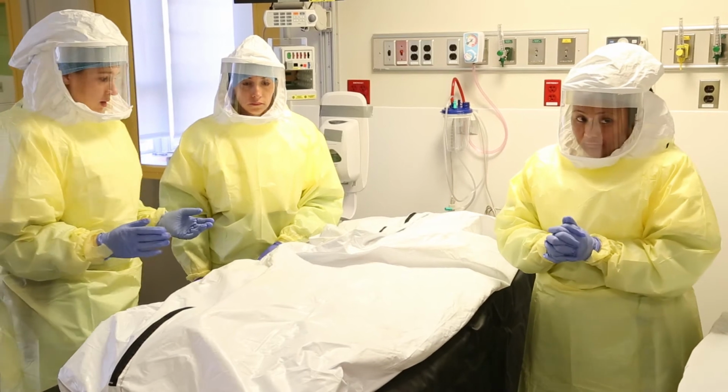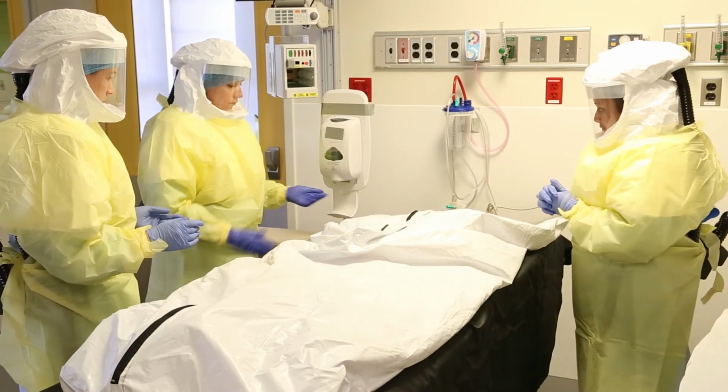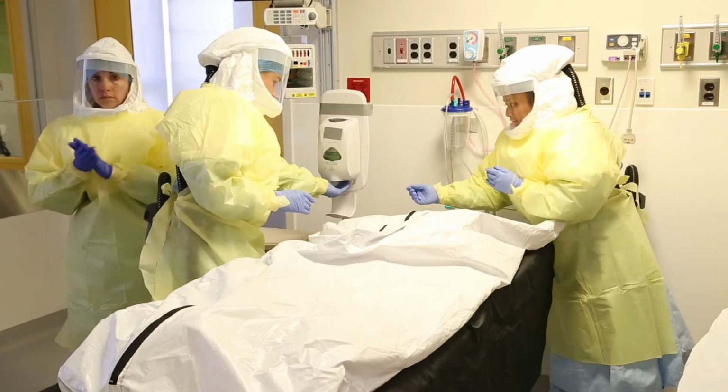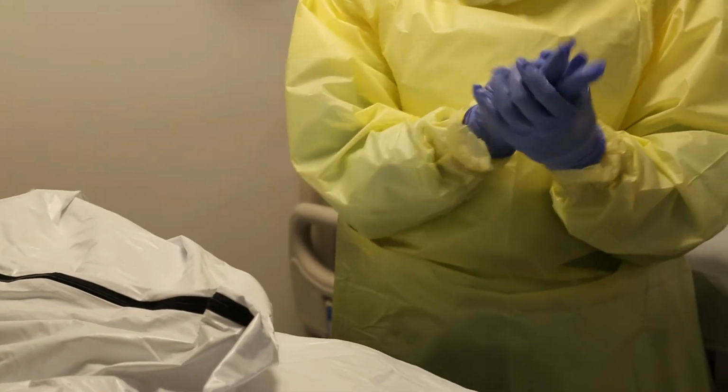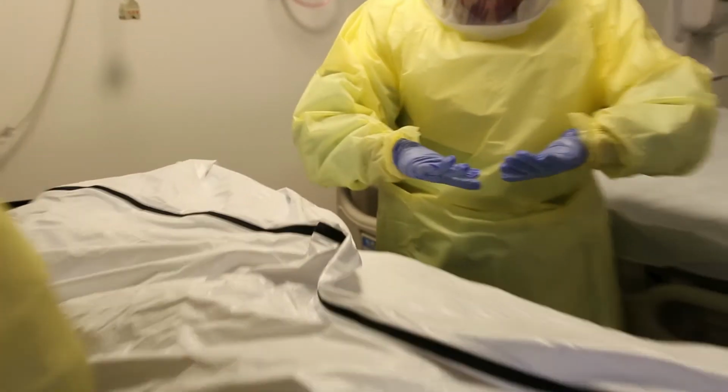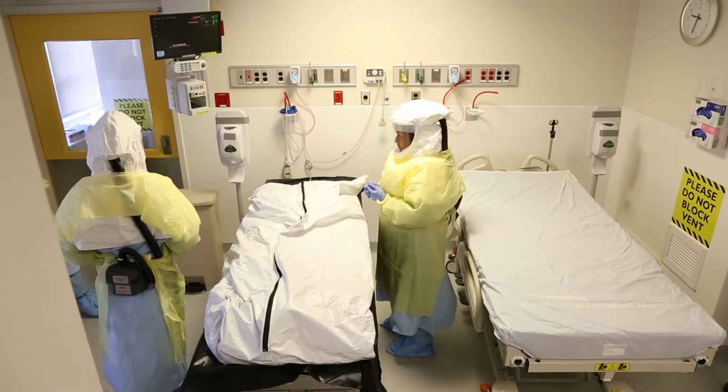Perform hand hygiene and change outer exam gloves if visibly contaminated. Disinfect second bag with hospital-approved disinfectant wipes and let dry.